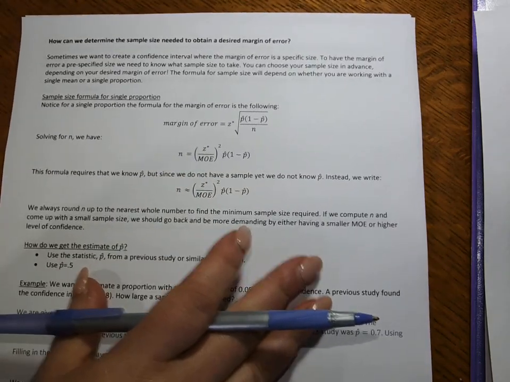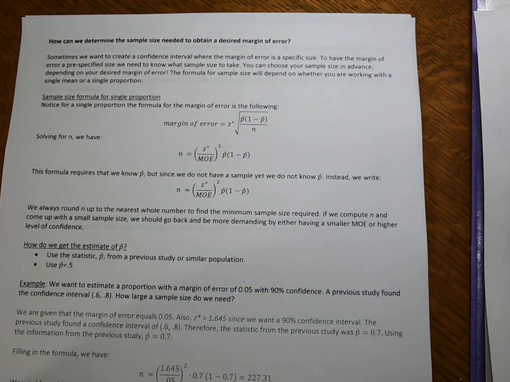So how can we determine the sample size needed to obtain a desired margin of error? Sometimes we want to create a confidence interval where the margin of error is a specific size. To have the margin of error a pre-specified size, we need to know what sample size to take. You can choose your sample size in advance depending on your desired margin of error. The formula for sample size will depend on whether you're working with a single mean or a single proportion.